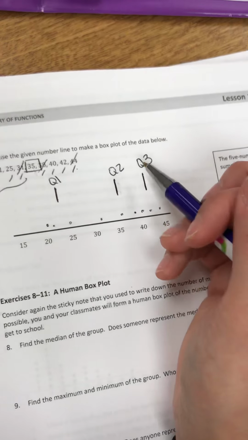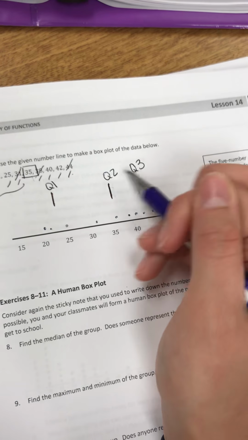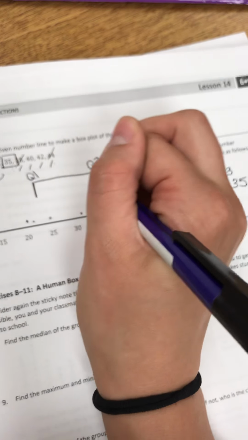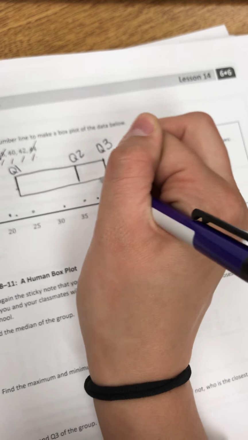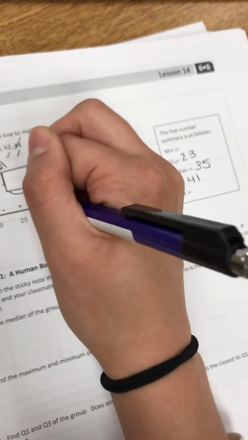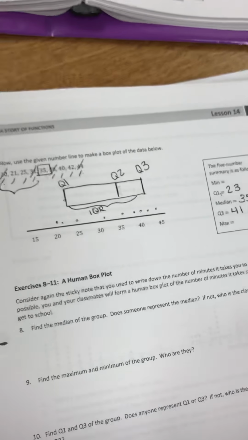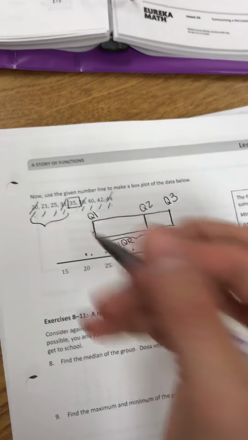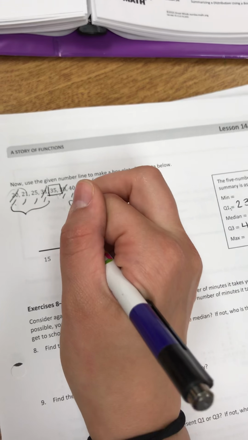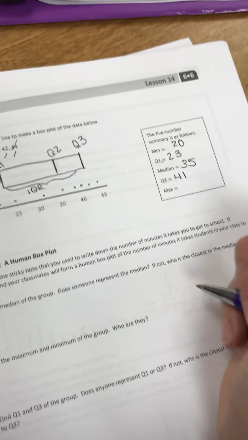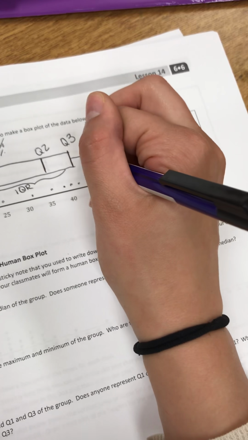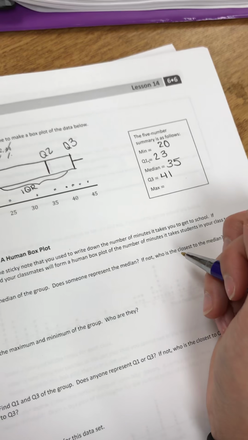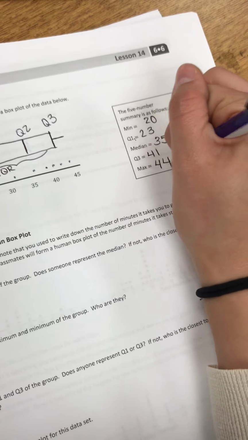Now, because we know that the IQR is the difference between Q3 and Q1, we make the box of IQR. This box is my IQR. Lastly, it wants to know my minimum and my maximum. I draw a line to that. My minimum number was 20, so I'm going to draw a line to that 20. And then I'm going to write it down, 20. My maximum was 44. I'm going to draw a line to my 44. And then I'm going to write that in.